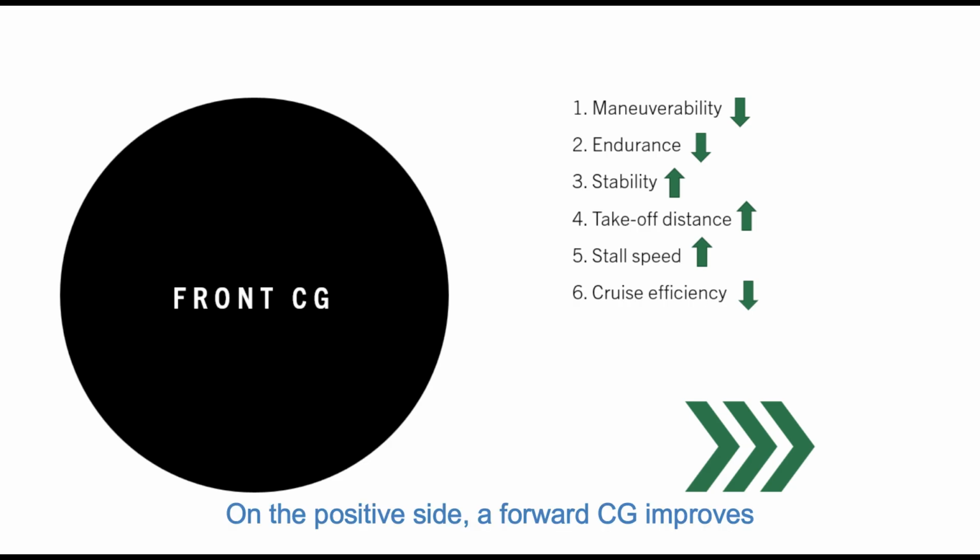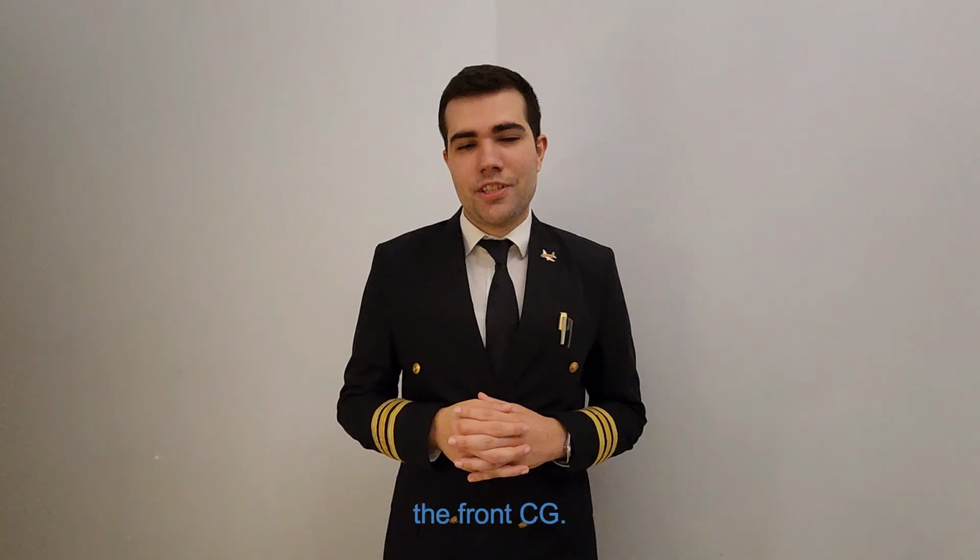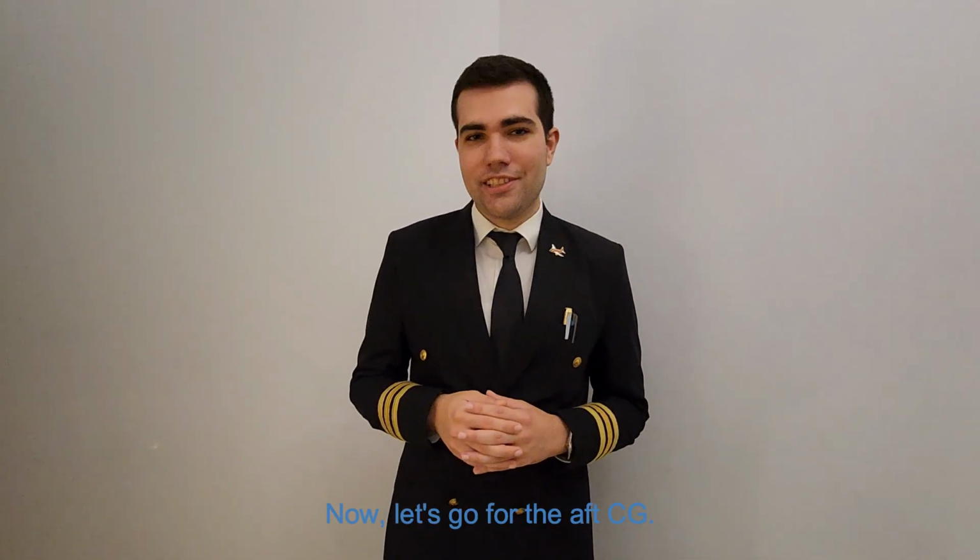On the positive side, a forward CG improves spin recovery, since the nose naturally wants to drop down, helping the aircraft exit a spin more easily, making this a safety benefit, especially in training aircraft. Well, now we've learned the overall effects of the front CG. Now, let's go to the aft CG.